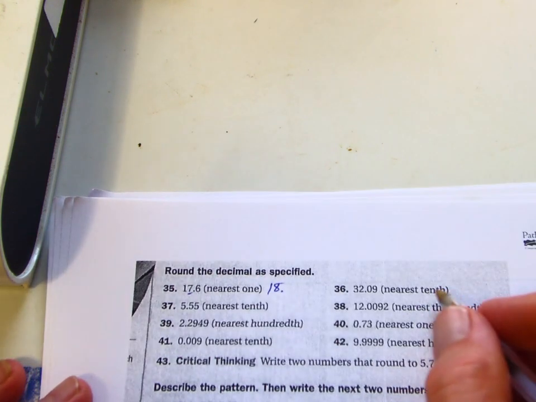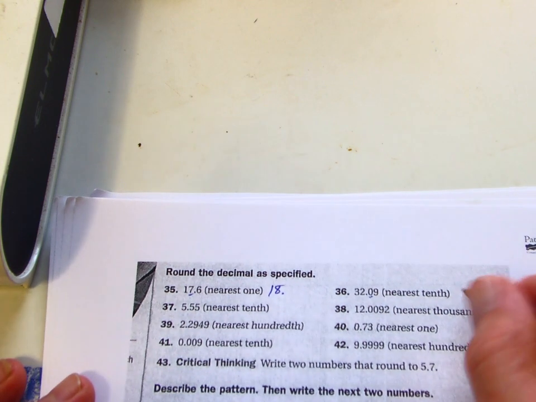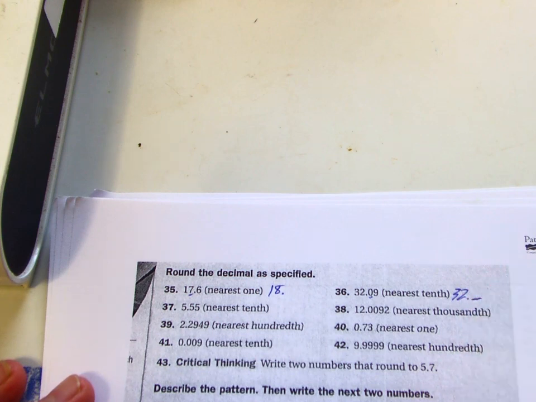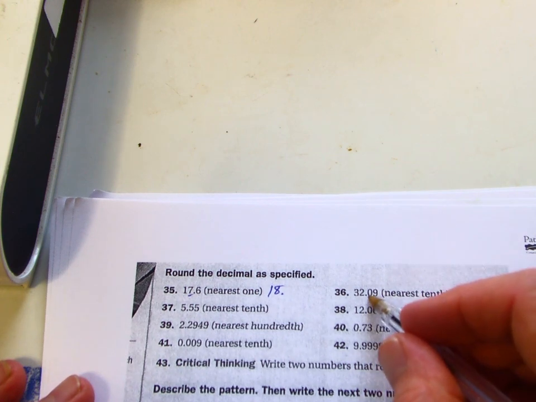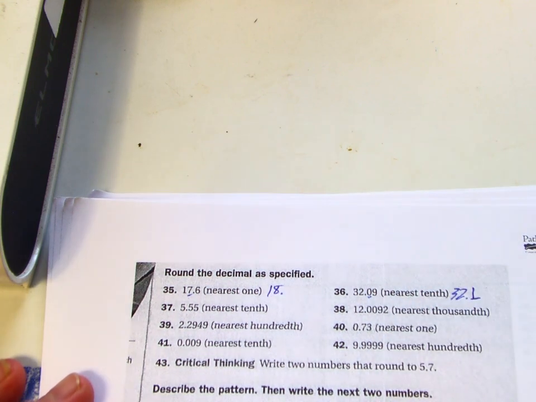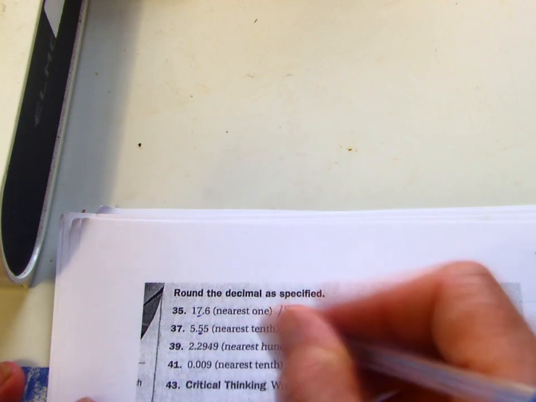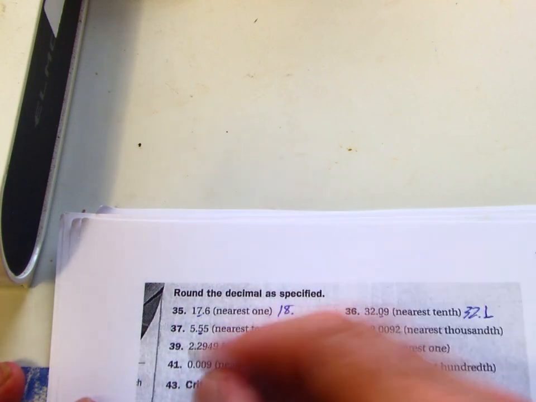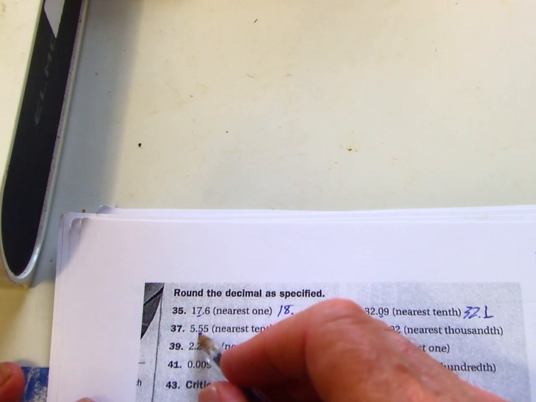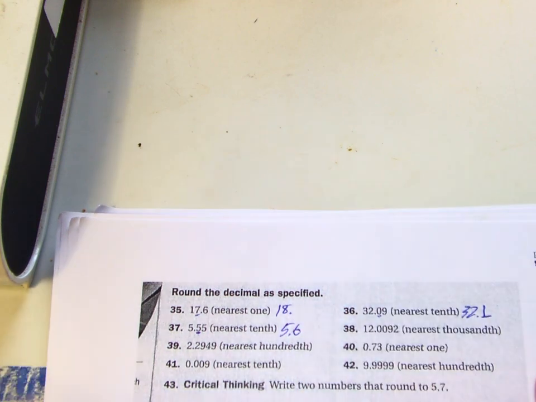Nearest tenth. Tenth is this place, the tenths. The first one after the decimal point. So it'll be 32 point. Now we need one more number. So is that going to be 0 or is it going to be 1? Well, 9 is big, so we go up to 1. 32.1. Nearest tenth again. So we want that one there. 5 point. Is it going to be 5 or 6? 6, because a 5 is in the middle, but we go up just by a conventional rule.